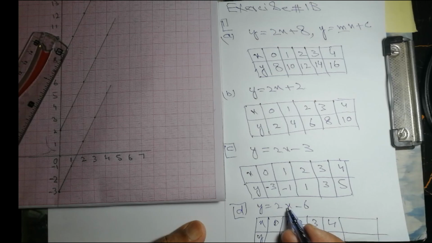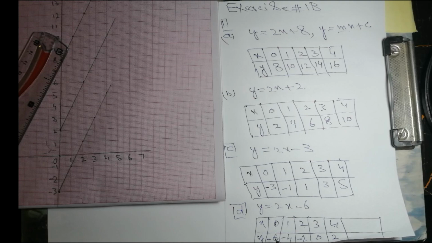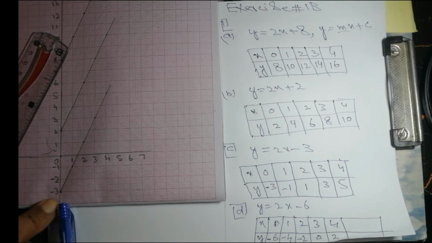When we put x equal to 0, y will be minus 6. For x equal to 1, this will be minus 4. For 2, this will be minus 2. For 3, 2 times 3 is 6, this will be 0. And when we put x equal to 4, 8 minus 6 is equal to 2. So the first point is 0, minus 6. It is somewhere here on this line, minus 6, but we don't have sufficient space for this one.